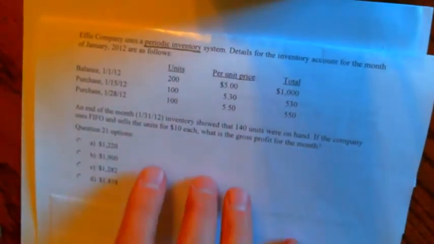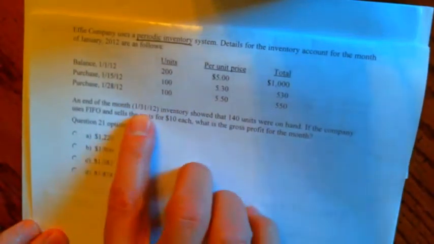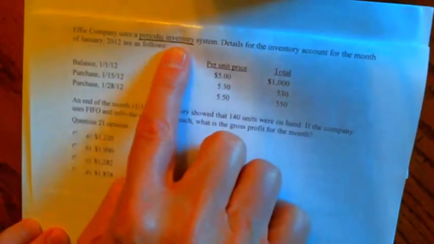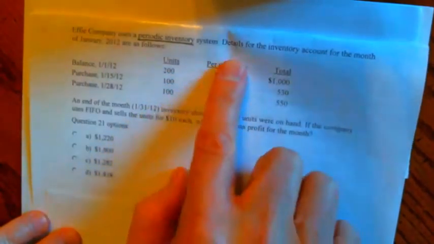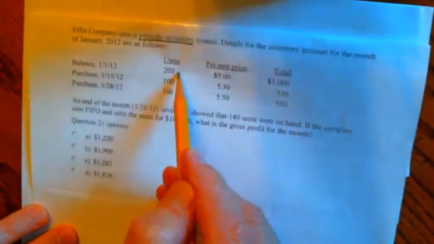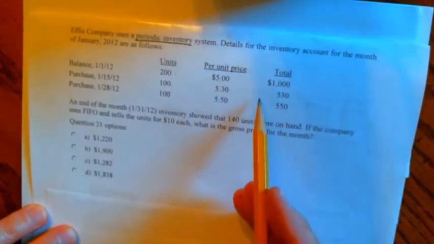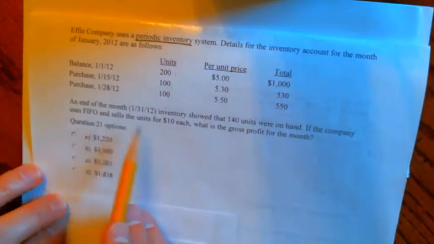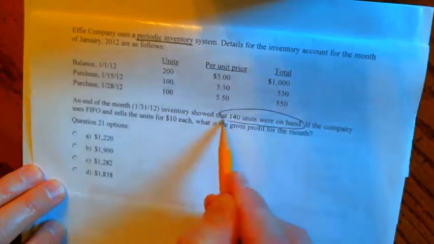Let's work one other problem. These are sample problems that come from Chapter 6 that you can be tested on. This company uses periodic inventory, meaning that it values cost of goods sold at month end only, not along the way. Details: beginning inventory, 200 units, purchase 100 units, purchase 200 units, different unit costs, extended total here. The question is, at the end of the month, we showed 140 units were on hand, ending inventory.